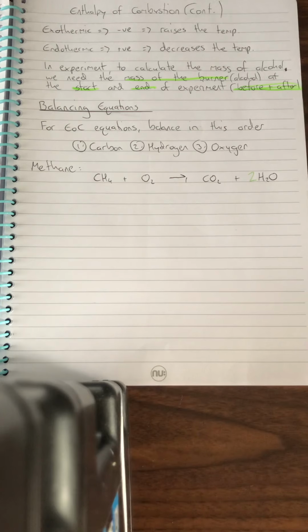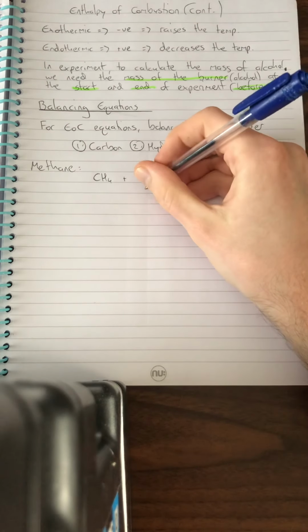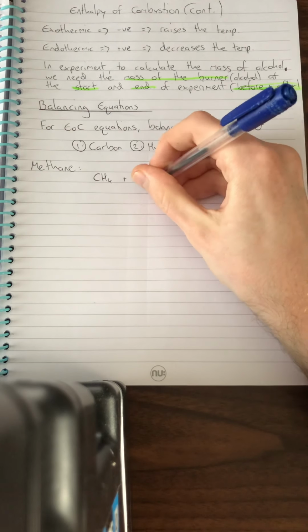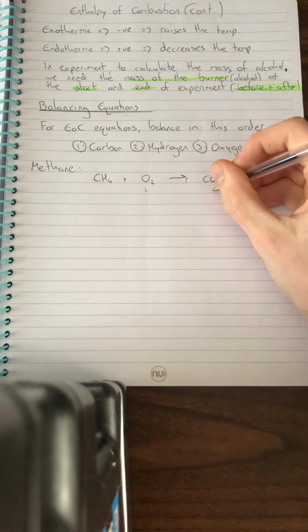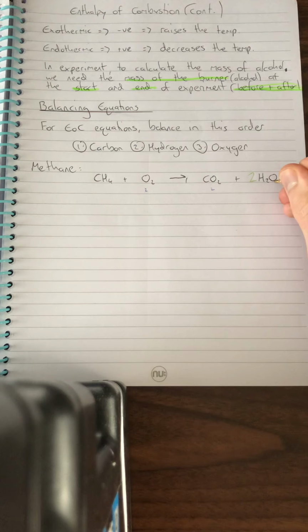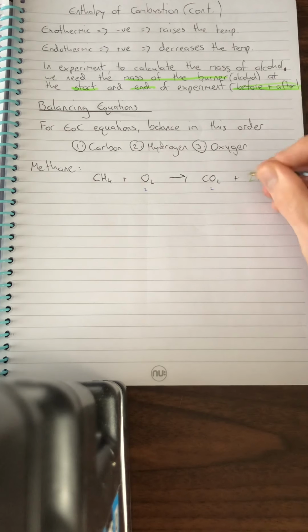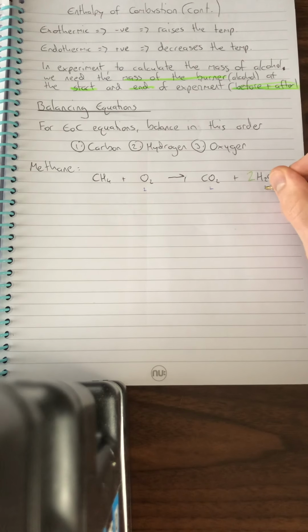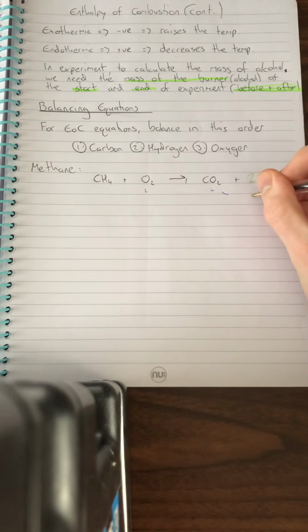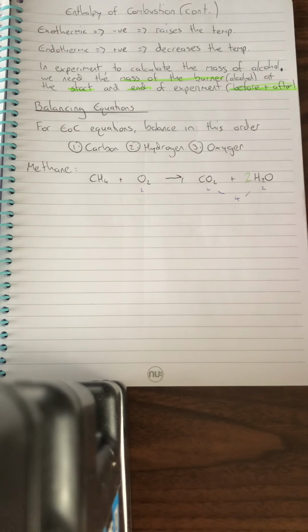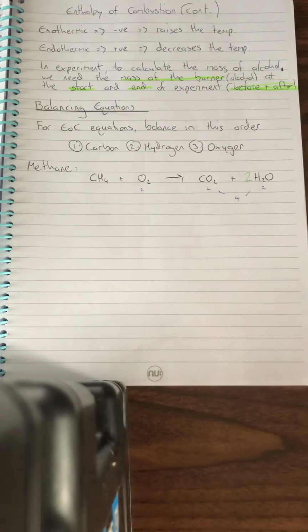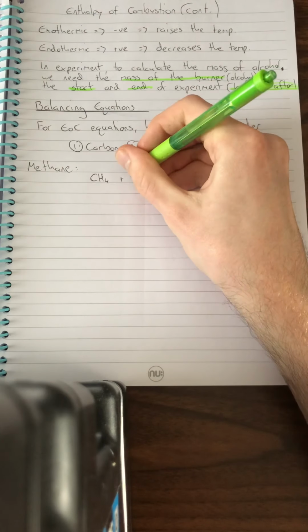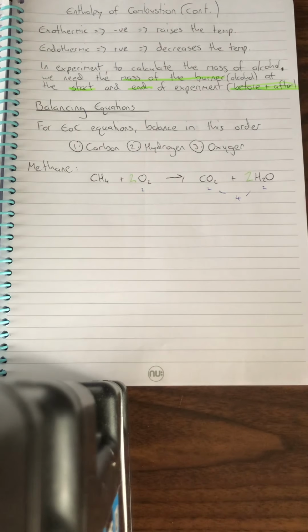Now, the oxygens are always the hard part, and my advice would be to draw the number of oxygens below. So we've got 2 on this side, and remember we've not got 1 because that's multiplied by 2, so we've got 2 here. So in total we've got 4, and then we've got 2 on the right side, so balance the oxygens by putting a 2 there. Straightforward.